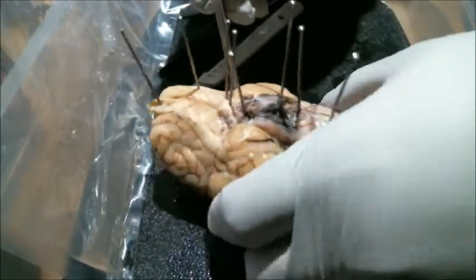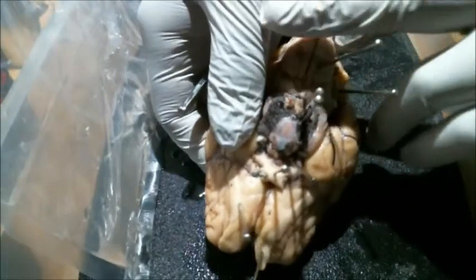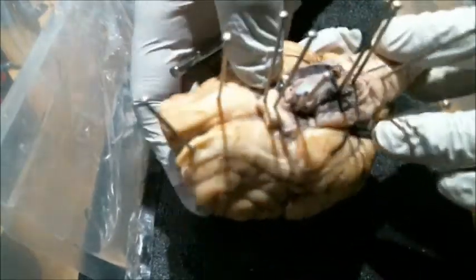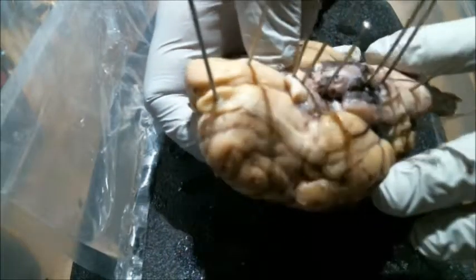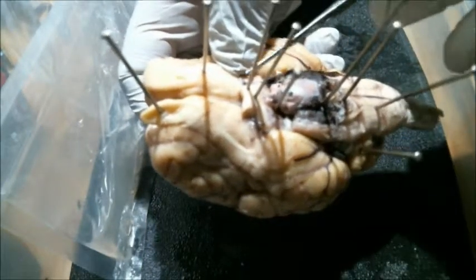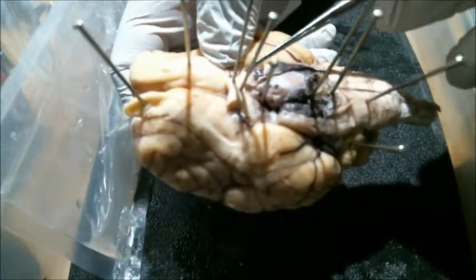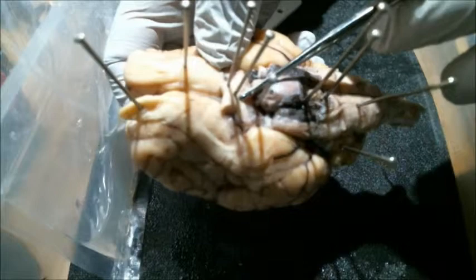Let's lift this up so we can start getting a better view of the structures. There we go. So this pin here, that's pointing to the optic nerve. Right behind it, right here, that's the optic chiasm.